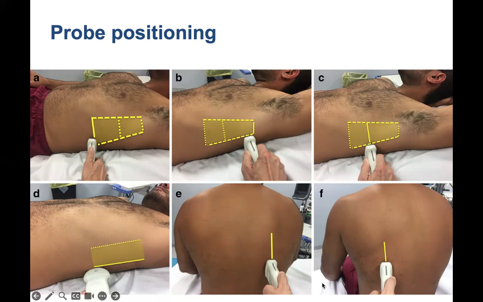In E and F here, if the patient's sitting up, you can see that you can do it posterior as well. Again, making sure that you are at a location where you can see the diaphragm in order to orient yourself.